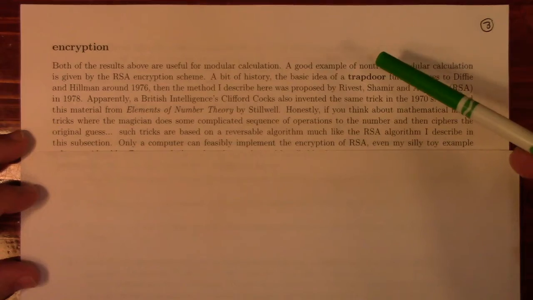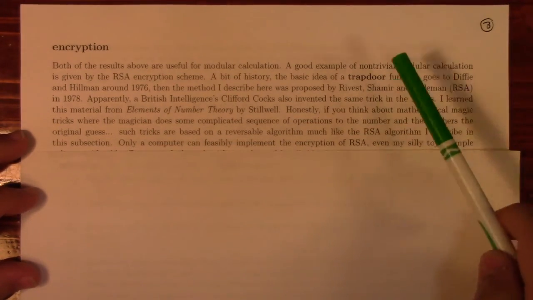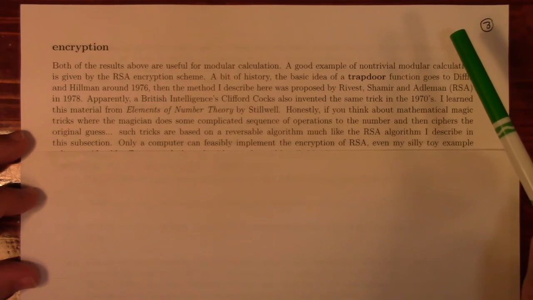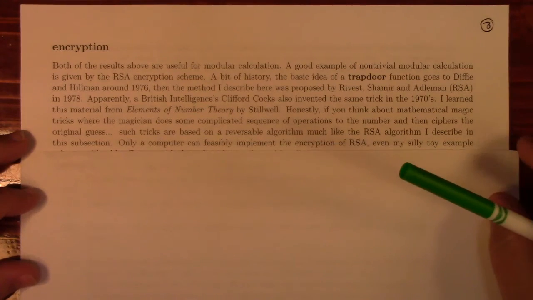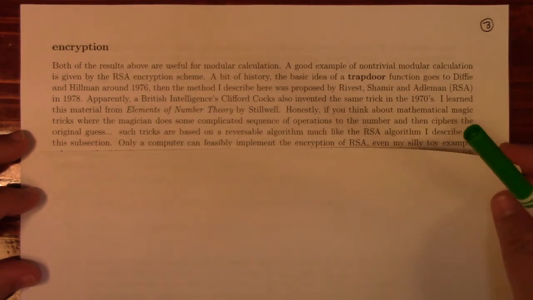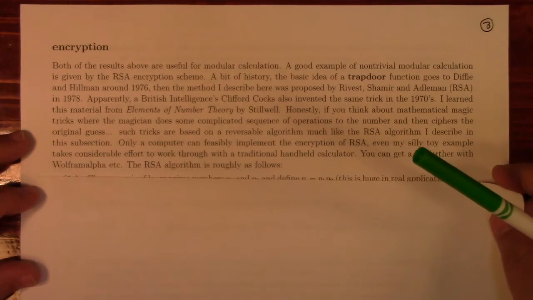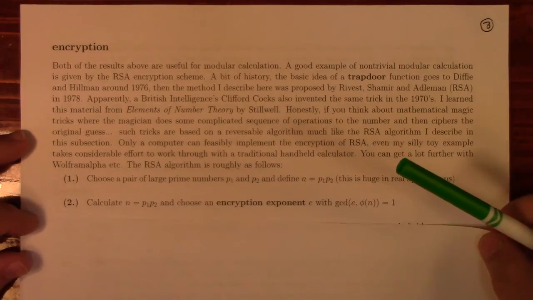But anyway, as he says here, the idea of a trapdoor function goes to Diffie and Hellman around 76. So the trapdoor function is kind of something that's easy to fall through, but it's really hard to get back up through, right? It's got an asymmetrical nature to it. So anyway, let me get to it here. So here's the RSA algorithm.